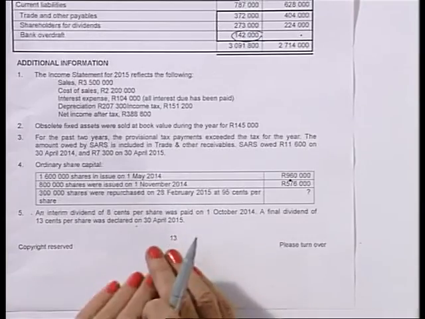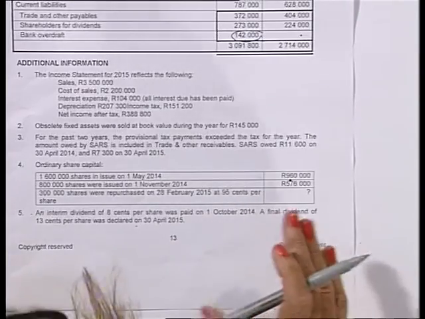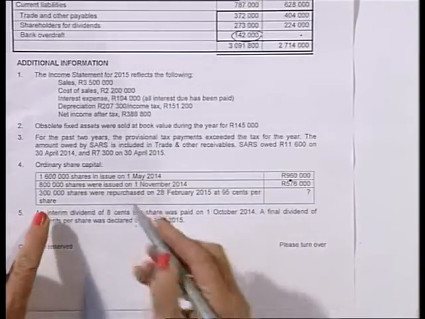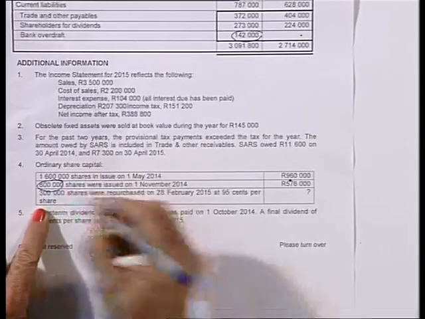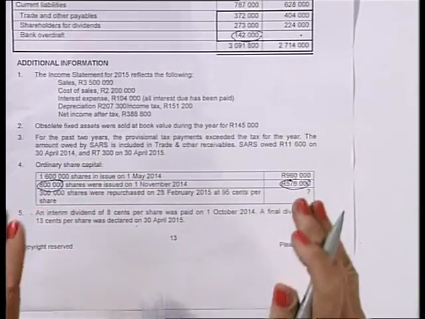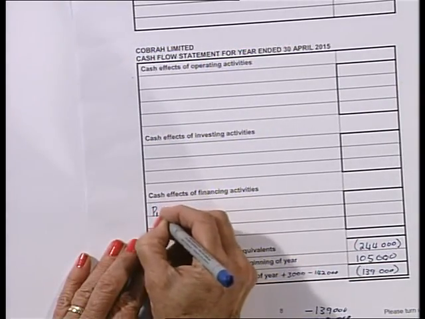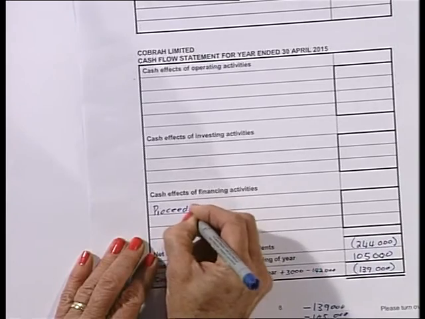So what was our inflow of share capital? The shares we have issued. So when we issue shares, it's going to be an inflow.